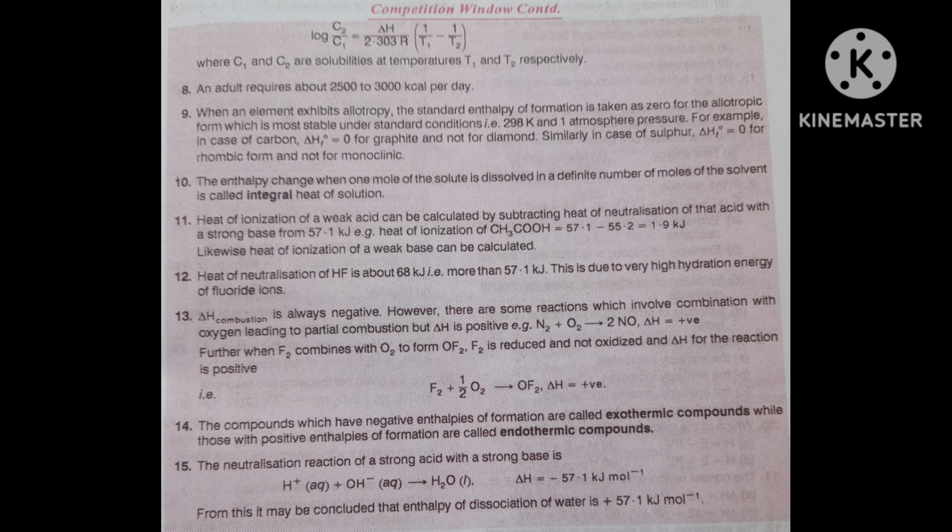In other words, the heat released during the formation of H2O from H ion and OH ion in aqueous solution is called heat of neutralization. Correct? The neutralization reaction of a strong acid with a strong base is H plus in aqueous solution plus OH minus in aqueous, it will give H2O liquid. Okay, and delta H will be minus 57.1 kilojoule per mole, and in kilocalorie, 13.6 kilocalorie.